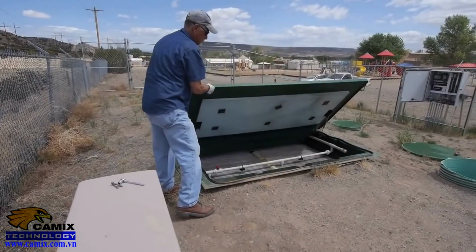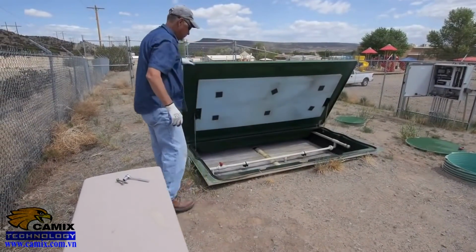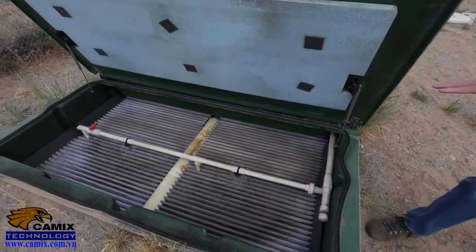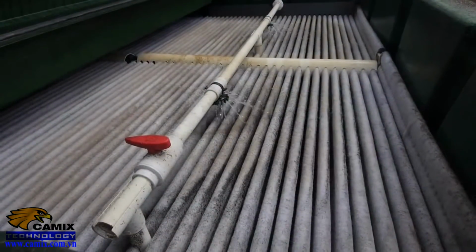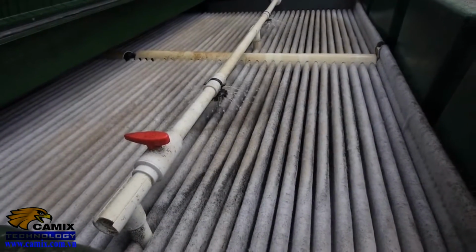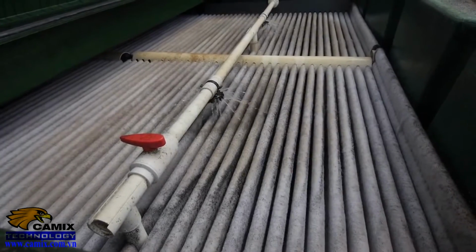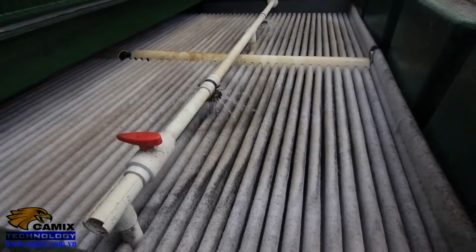So what we've got here is a recirculating biofilter. This is just one type of an on-site treatment system. You've got some little sprinklers that are rotating above a pleated fabric, kind of a membrane. You can see there is a nice brown biomass. Those are actually the bugs that are doing the treatment, stripping out the nitrogen.